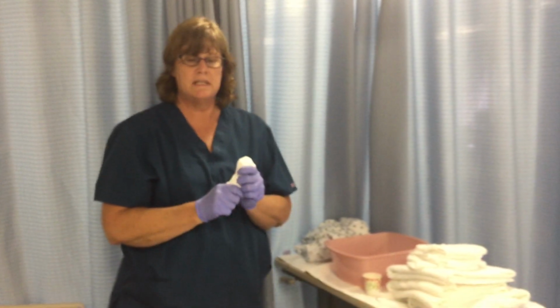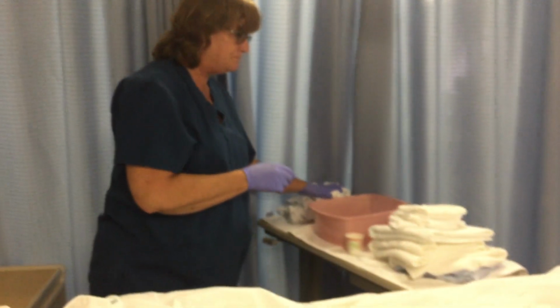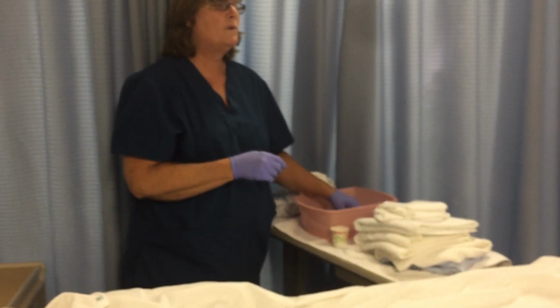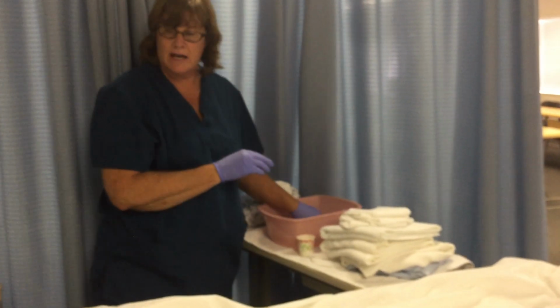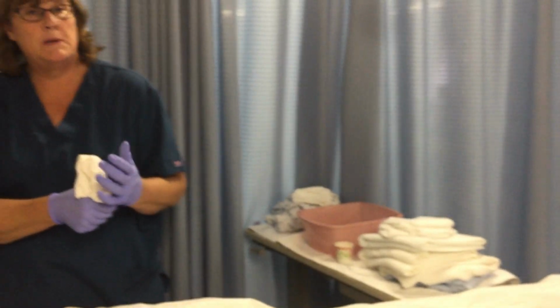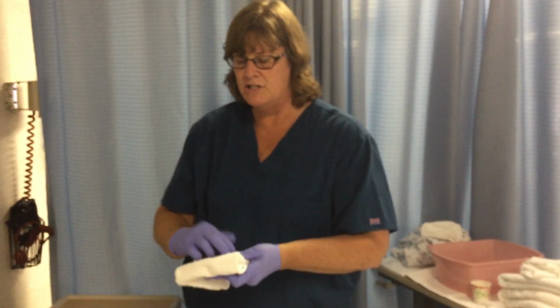And since that is an opening to the body, you don't want to carry that to another area. So I get rid of it. My next washcloth, I'm going to use for the whole rest of the body till I get to the perineal area. So I always ask my patient if they like soap on their face. Some people do, some don't. So we'll make it easy for ourselves and say that they don't.